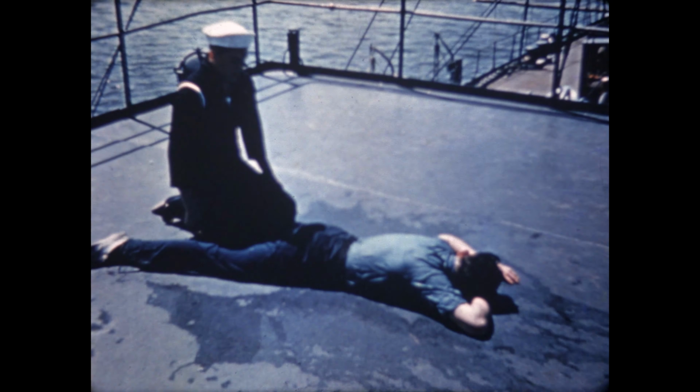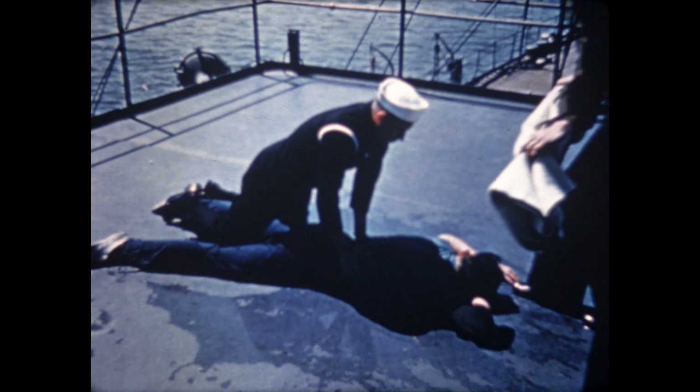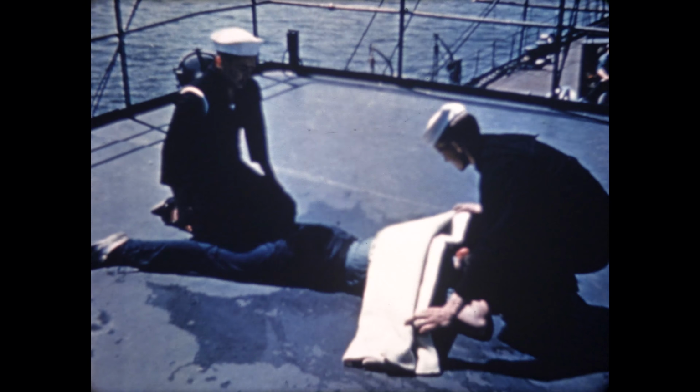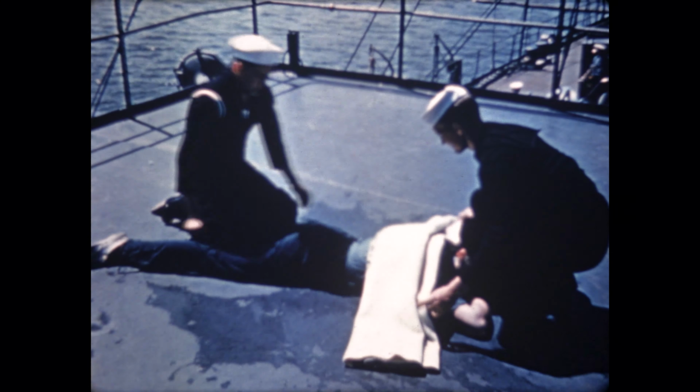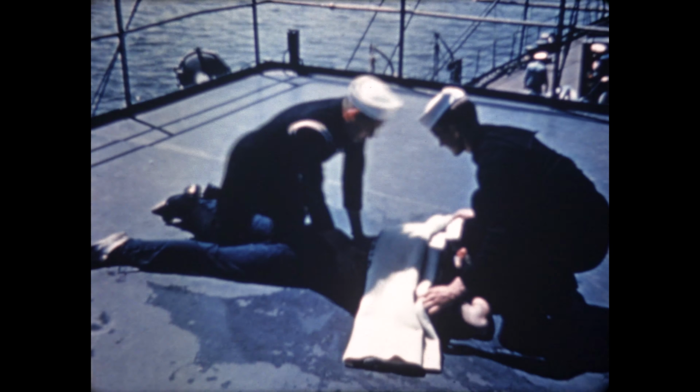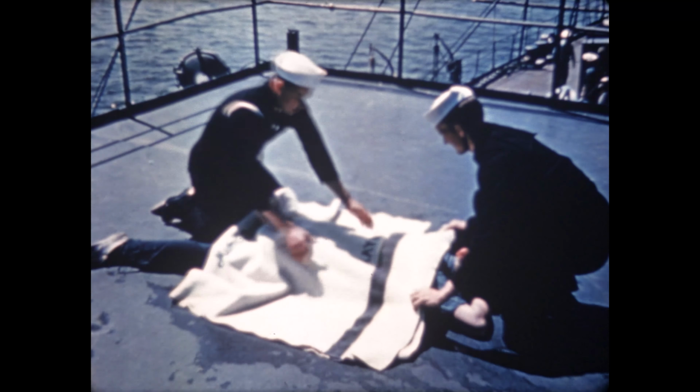The victim must be kept warm. As soon as possible, get something with which to cover him. The rhythm should not be interrupted while this is being done.